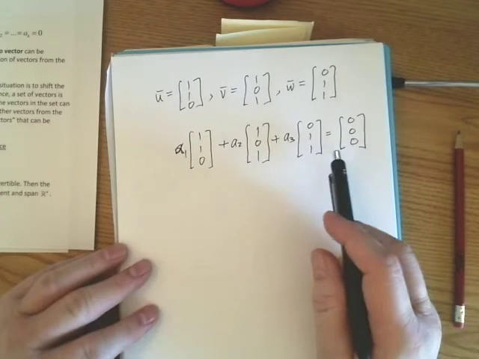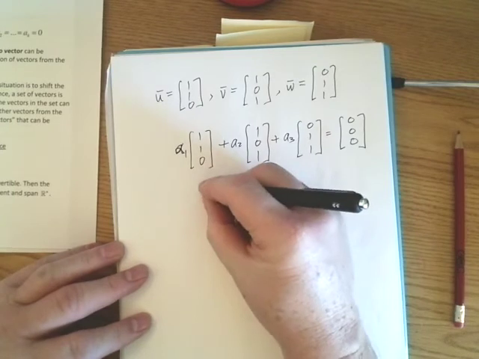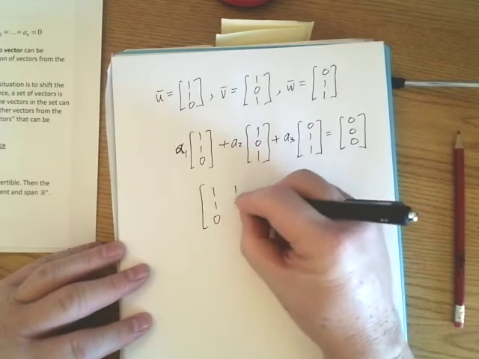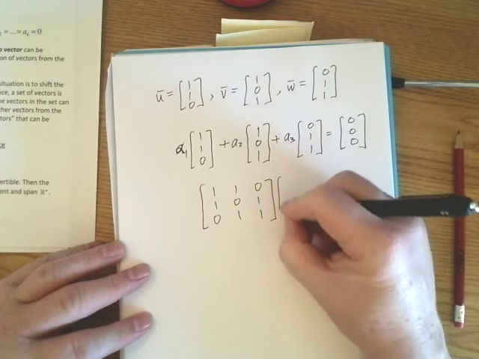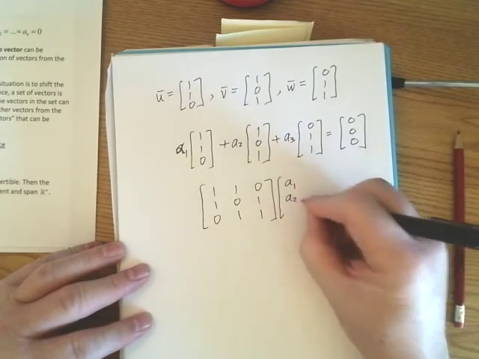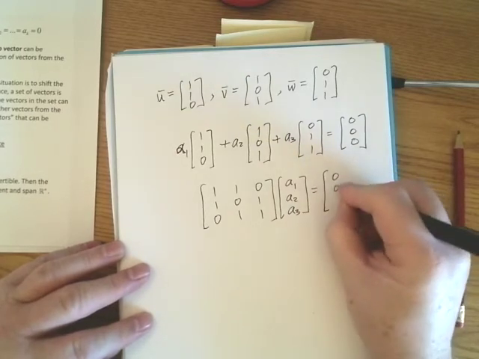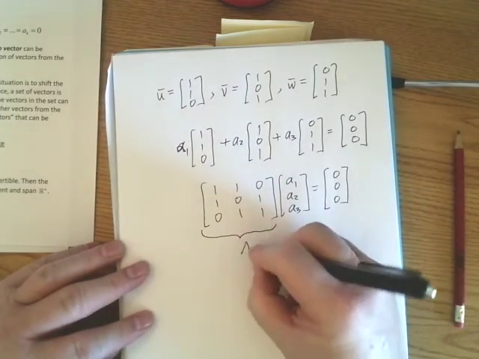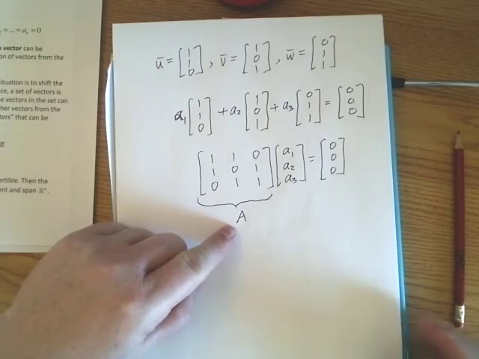Now if you look at this though, you can't help but notice, I'm trying to show you why this theorem works here. Wait a minute, I could write this as a matrix equation, right? I could write it this way, like that. Now, oh wait, that's my A there, isn't it? Now suppose that A is invertible. What does that mean then? That means A inverse exists.